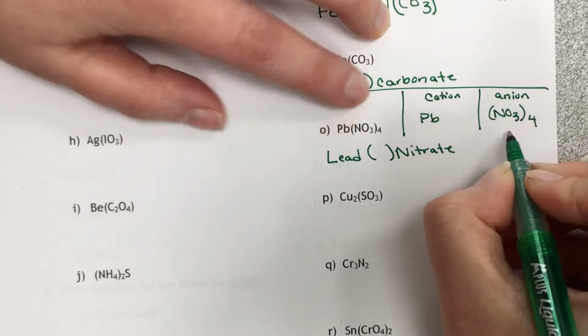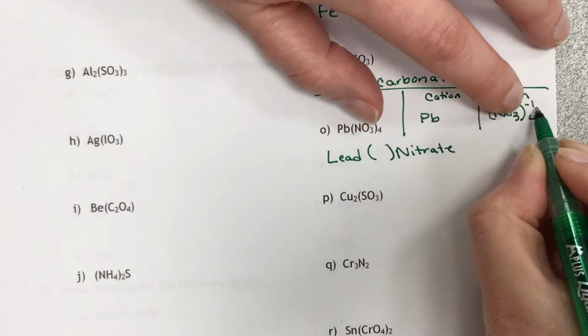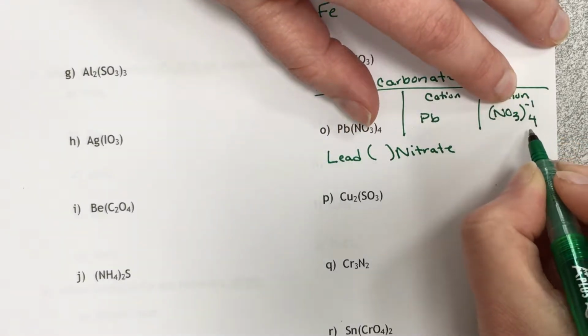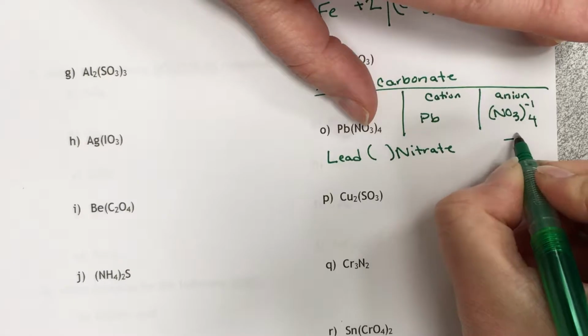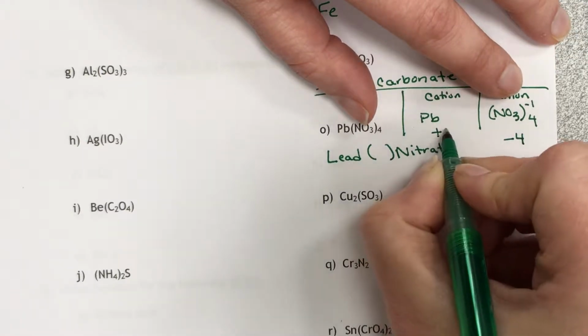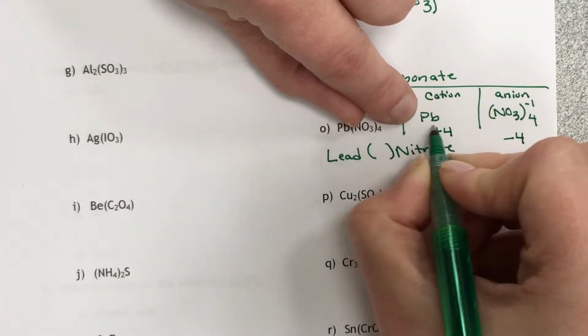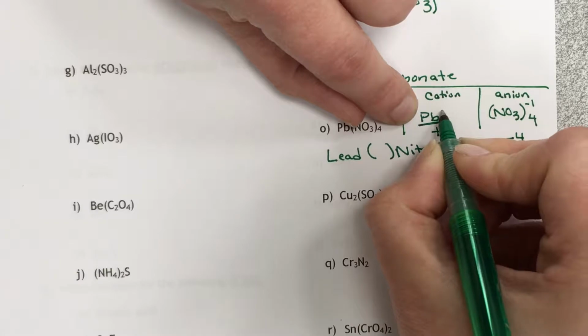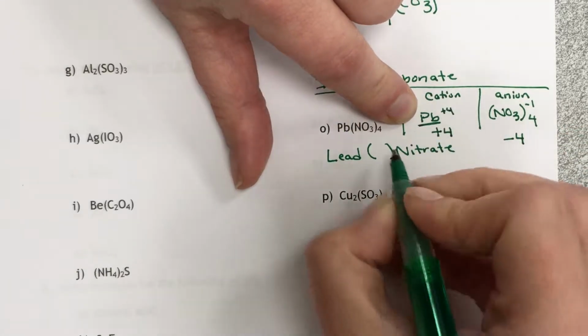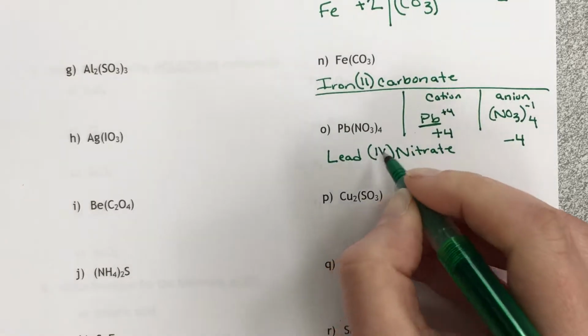NO3 has a -1 charge, but we have it 4 times. So that means our anion side is -4 overall. That means our cation charge has to be overall a +4. Now, we only have one lead, so that one lead has to carry all the charge. So that means it would be lead 4 nitrate.